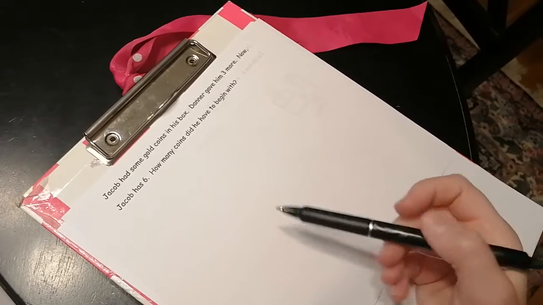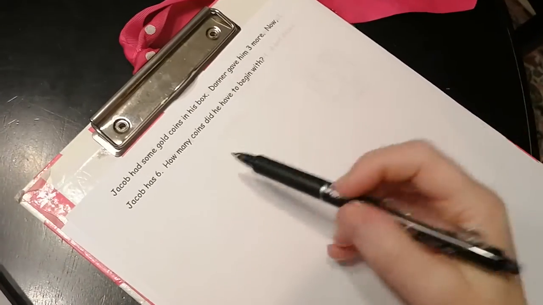Hi everybody. We're going to do our math workshop problem, but we're going to do it a little bit different. I'm going to do my opening here, and then you're going to do your problem at home, and then you're going to see if you can explain your strategies or your ways to solve it. All right, let's see what the problem says.